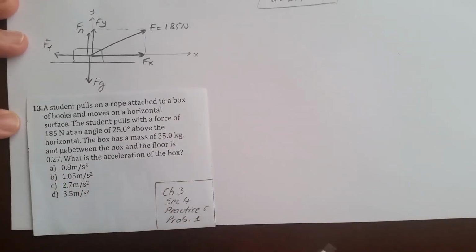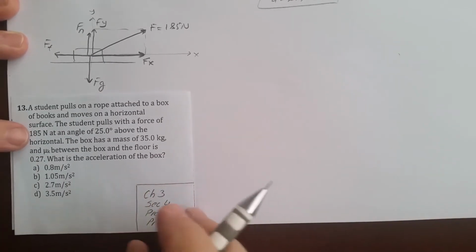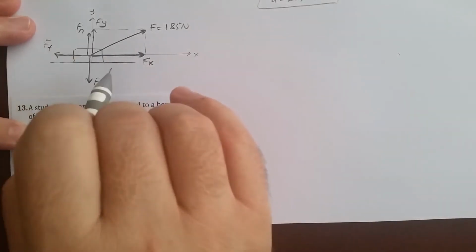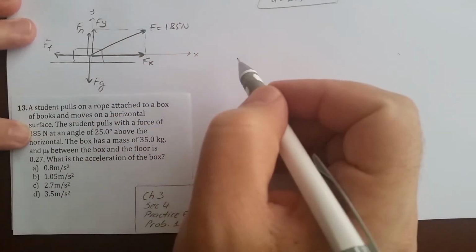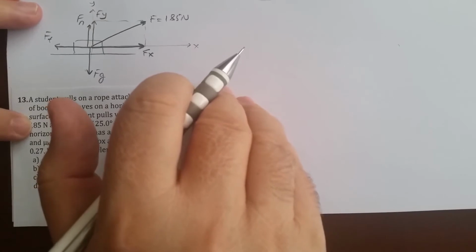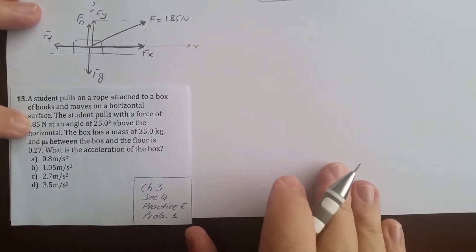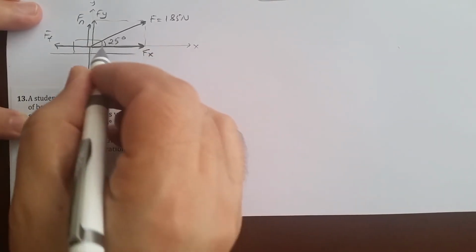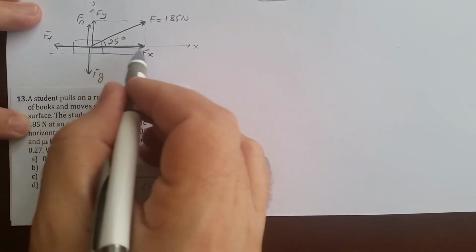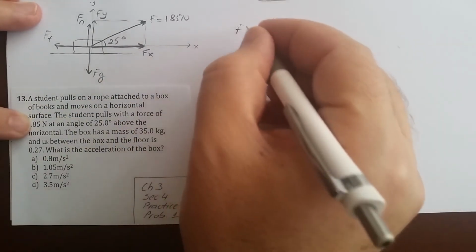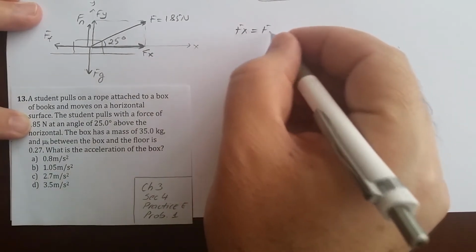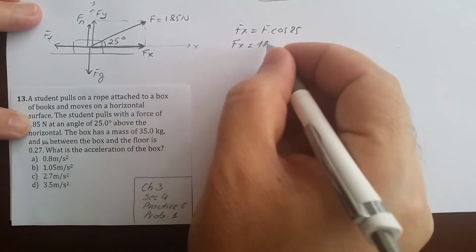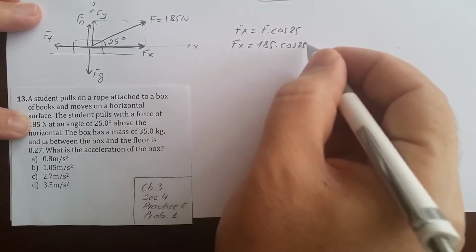Before starting the solution, we have to identify the forces one by one. Let's calculate Fx and Fy because we need them in our calculation. Let's first find Fx here. The angle is 25 degrees. Fx is adjacent to the angle, so when we calculate Fx, we use cosine. Fx is equal to F multiplied by cosine 25. Then Fx will be 185 multiplied by cosine 25.